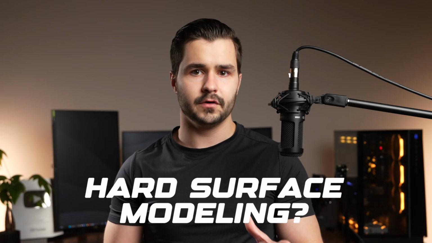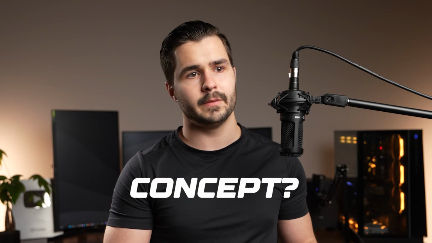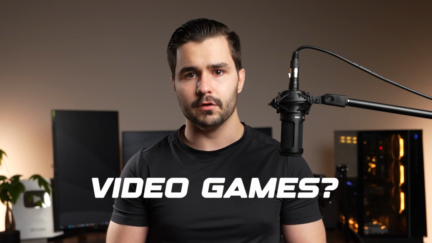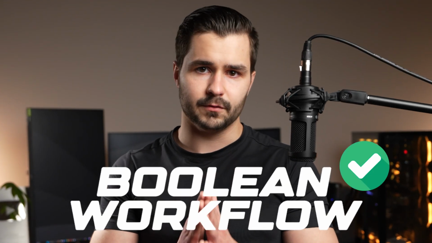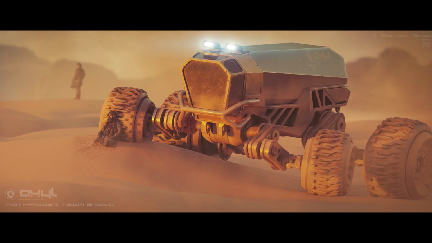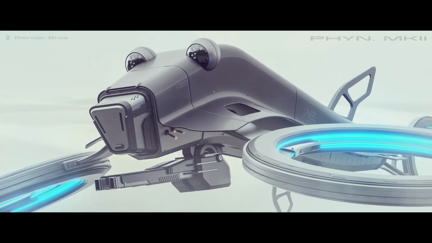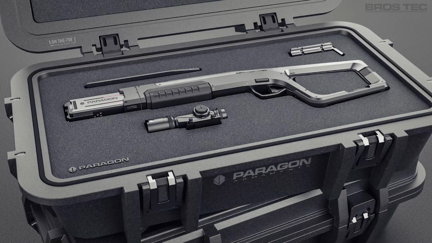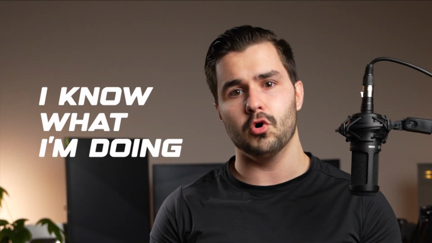But if you're doing hard surface modeling, whether that's for concept work, video games, or whatever else, the Boolean workflow reigns supreme. I've used a Boolean workflow with n-gons all over the place in my hard surface models, including with game studios, and it has never once been an issue. The reason for that is I know what I'm doing.